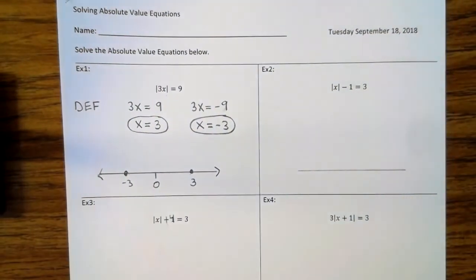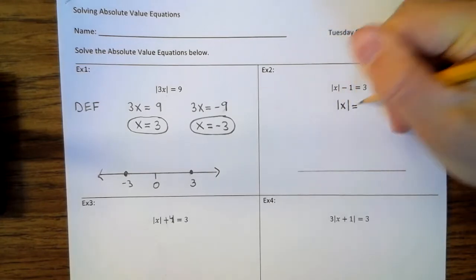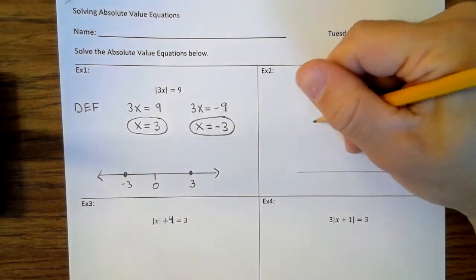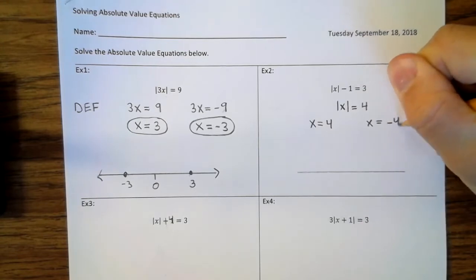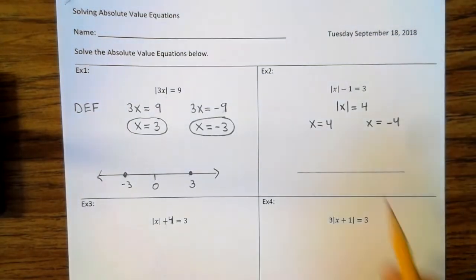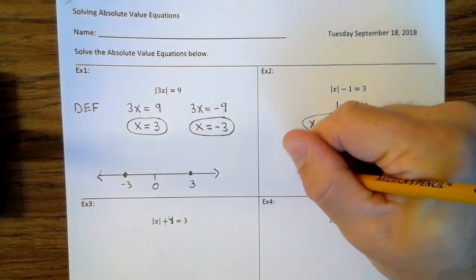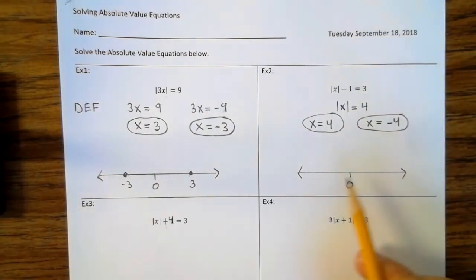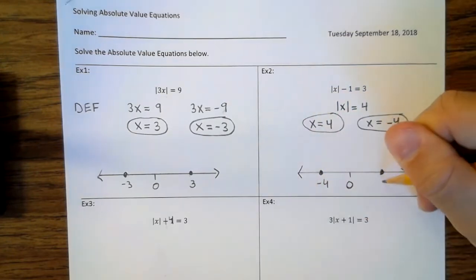All right, let's take a look at example 2. All right, step 1, isolate the absolute value. So we add 1 to both sides, so we get the absolute value of x equals 4. Step 2, apply the definition. So x equals positive 4, x equals negative 4. Last step, graph the solution. So again, I put the 0. So now I have the negative side, positive side, so negative 4 and positive 4.